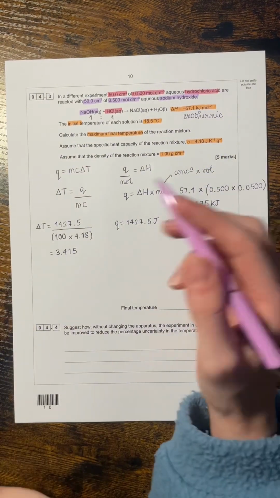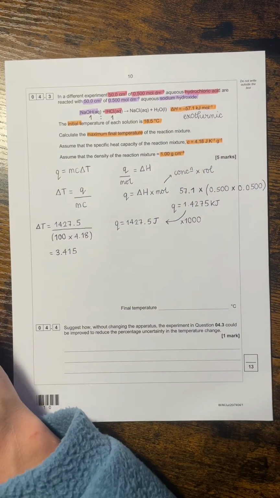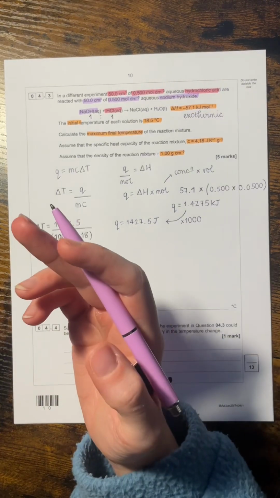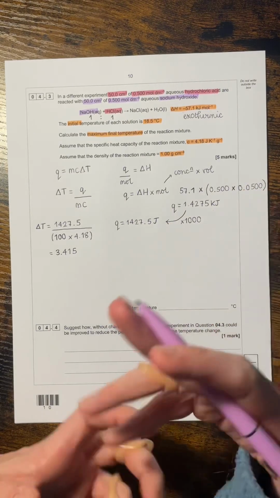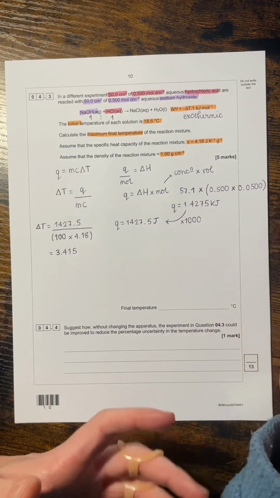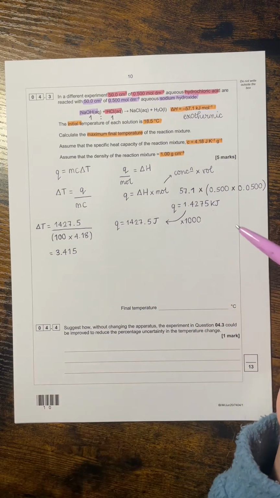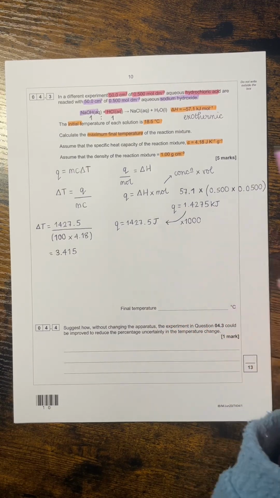So it doesn't matter whether your delta T is in degrees or Kelvin, because for the change it will always be the same. So that is our change in temperature.